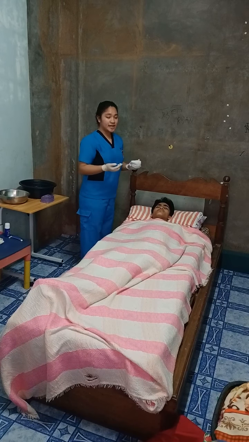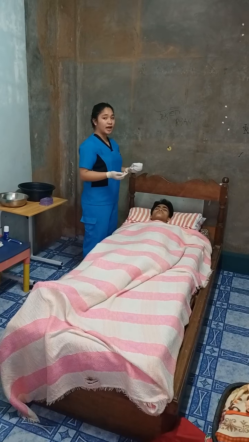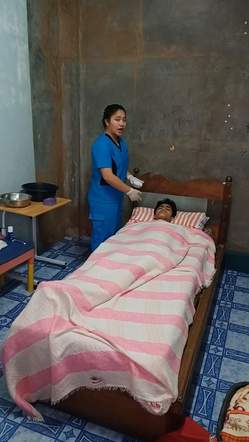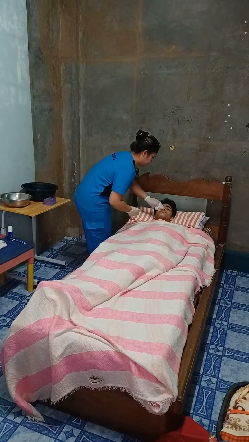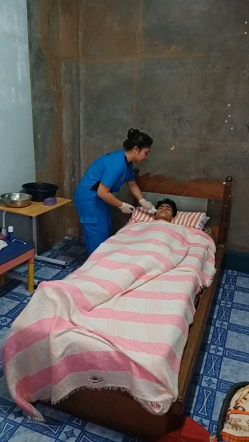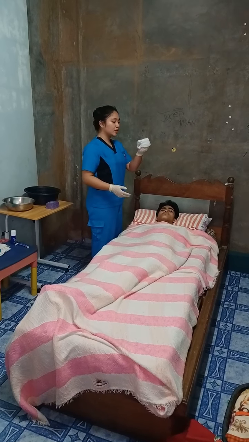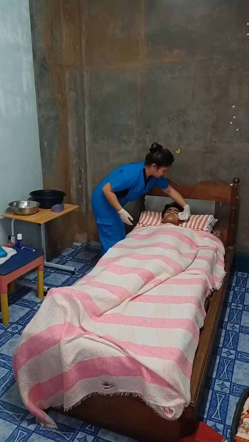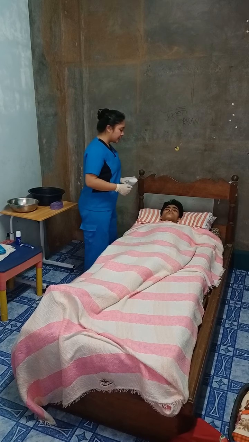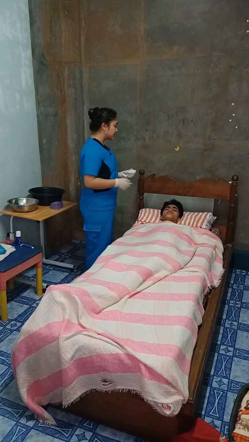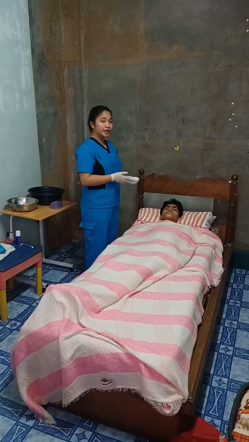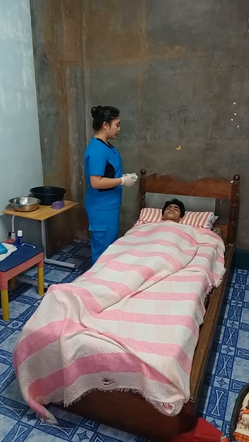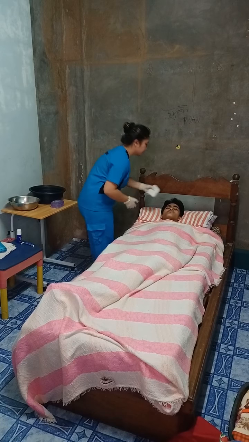In washing the client's eye, do not use soap. Start from the inner canthus, going to the outer canthus. Use a different side of the washcloth for each eye. Next is wash the face. Ask the client if he wants soap on his face. Then wash the client's face.